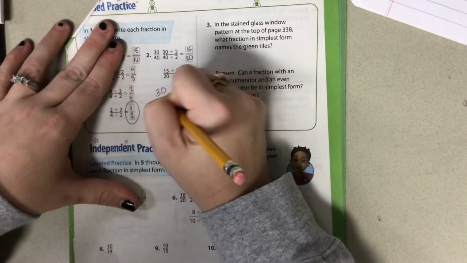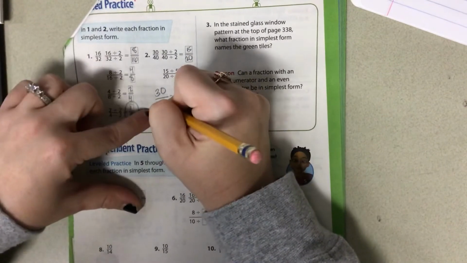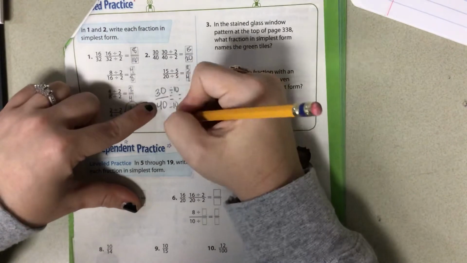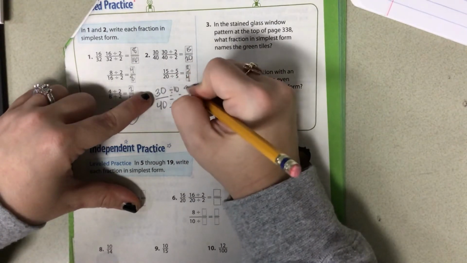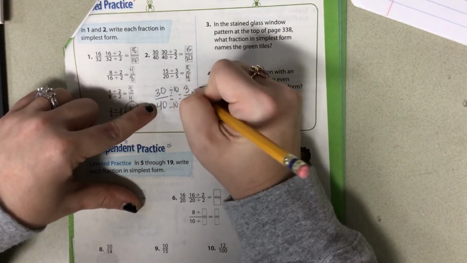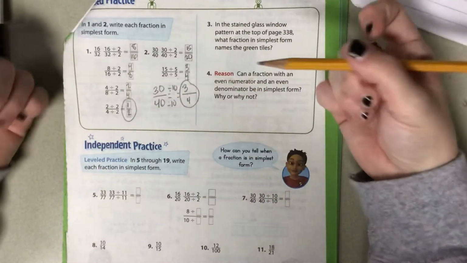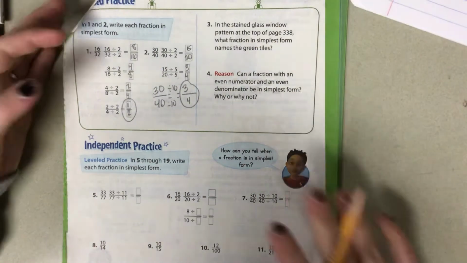Another thing we could have done with this one is, I see that they both have 0, so I'm going to divide by 10 because I know I can count by 10s and get there. 30 divided by 10 is 3, and 40 divided by 10 is 4. So it is possible to get the answer in one step depending on what you're choosing to divide by.